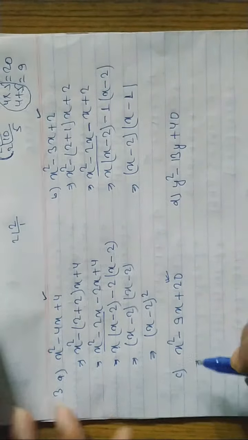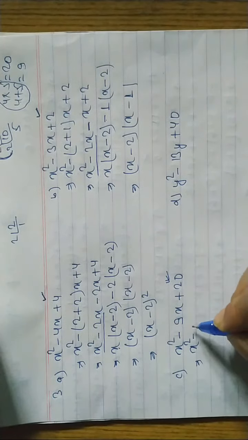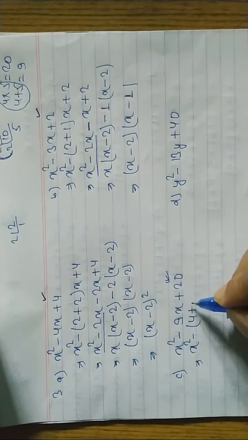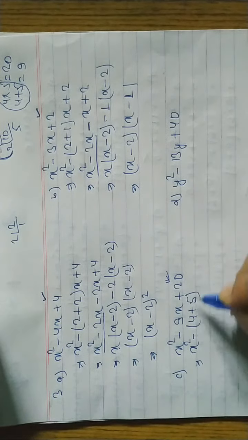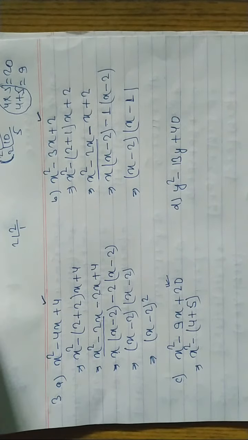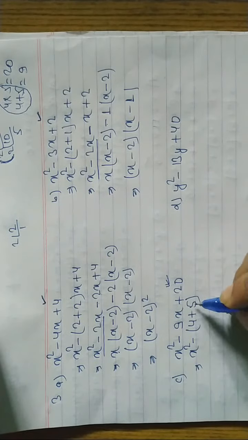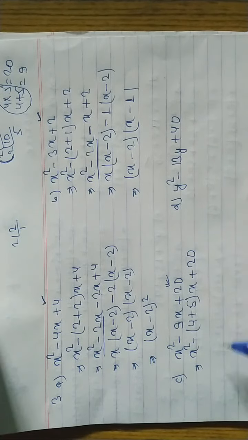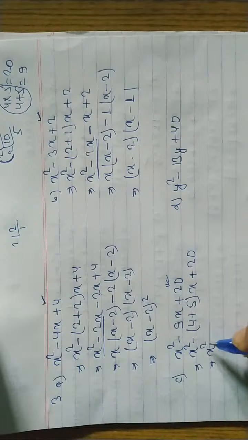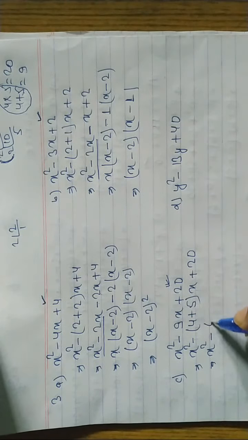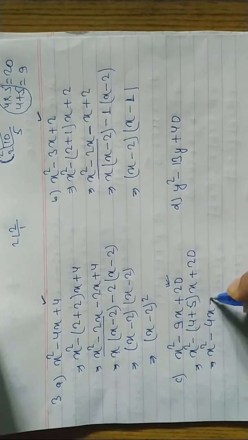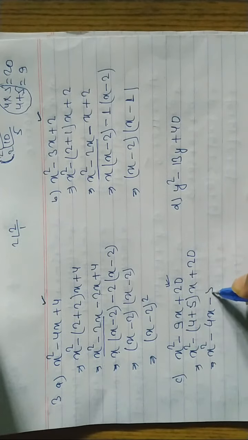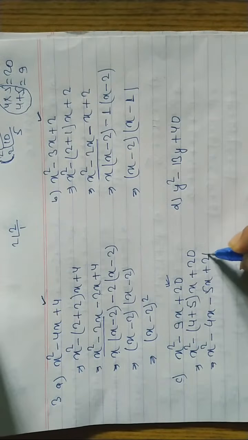So what can we write here? x square minus, we have to write here 4 plus 5, or 5 plus 4. You can write anything here. 4 plus 5 or 5 plus 4, you can write anything. Here is x, so x plus 20. Now x square minus 4 into x, 4x, minus plus, minus plus means minus 5 into x, 5x plus 20.